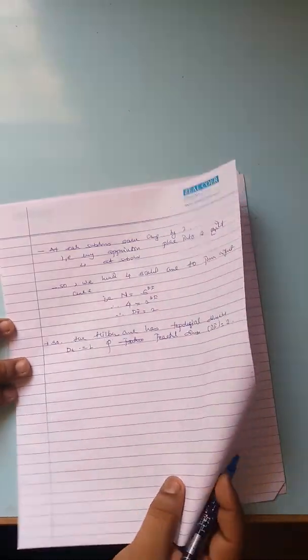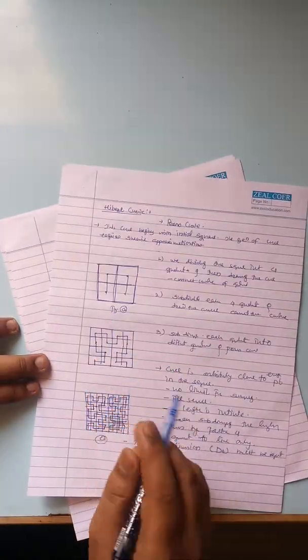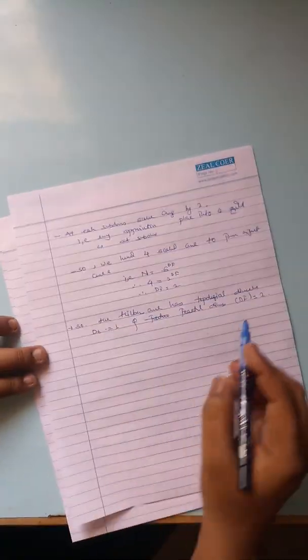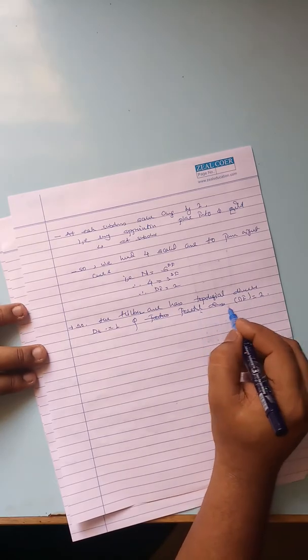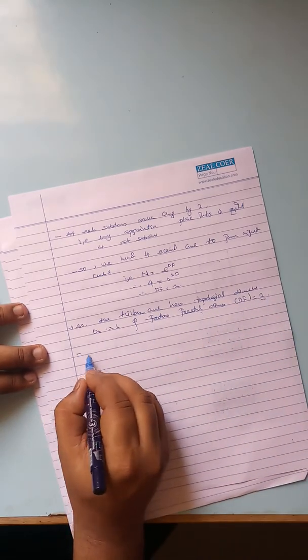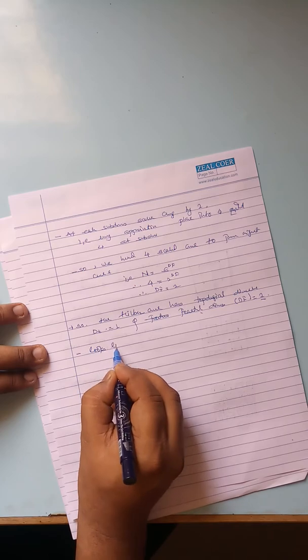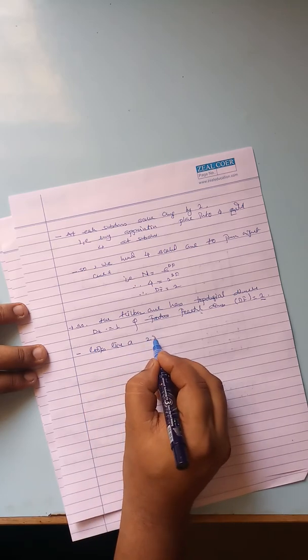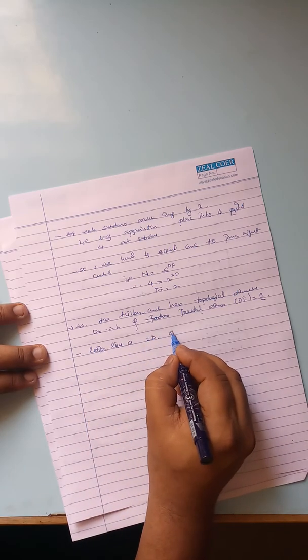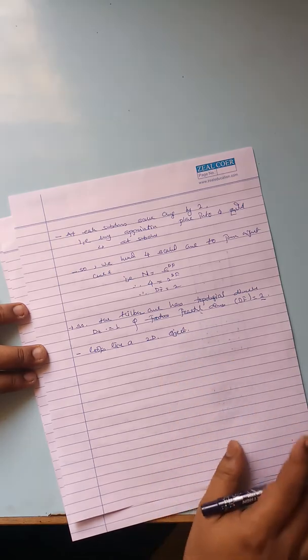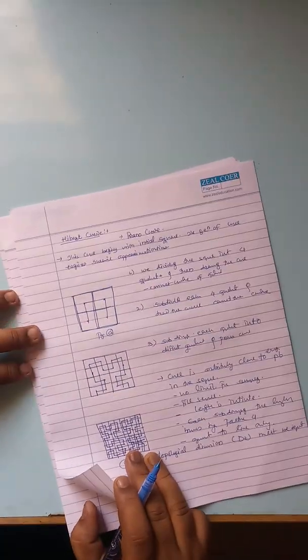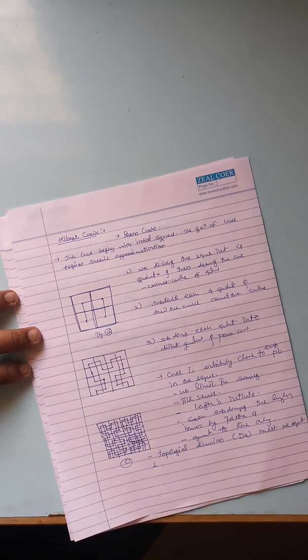So when we consider these diagrams, due to this fractal dimension 2, it looks like a 2D object, right? So this is all about the Hilbert curve. Thank you.